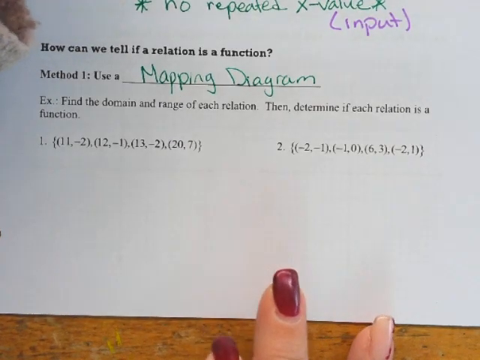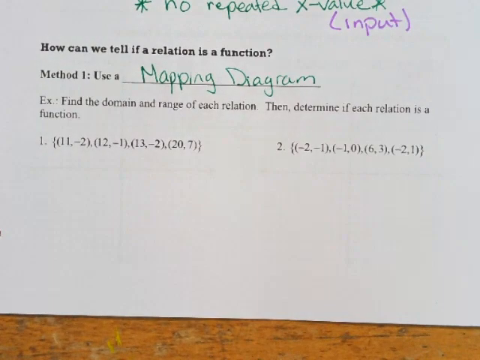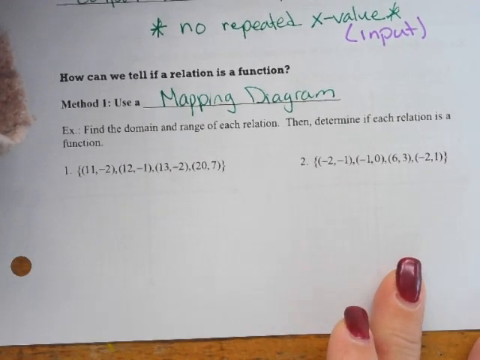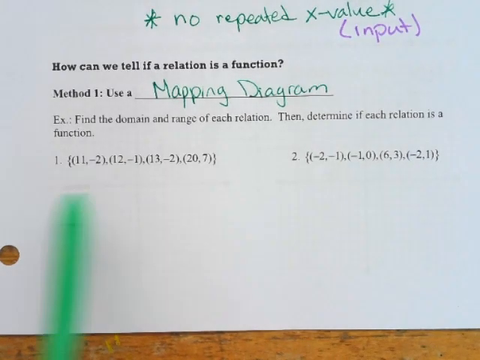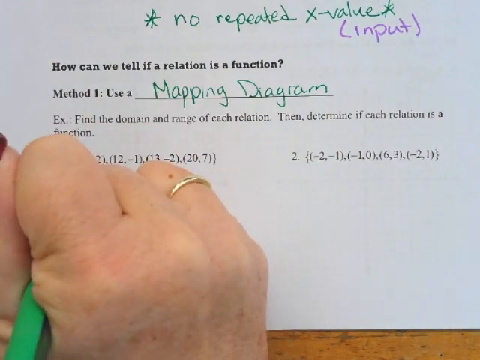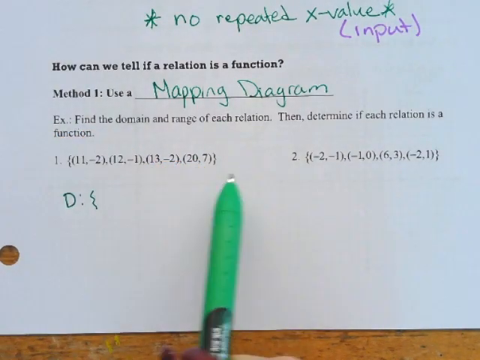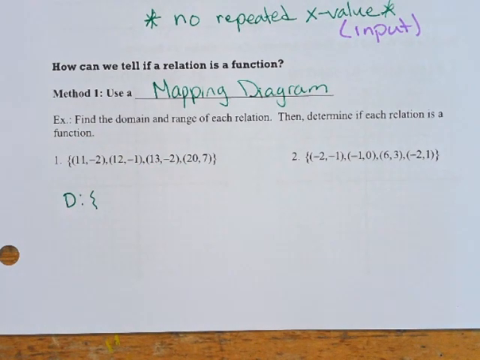So it's asking us to find the domain and the range of each relation. Then we need to determine if each relation is a function. So this is our set here. Again, how do we determine the domain? The domain is what values? X values. So it's all my X values up here. What's my first X value? 11.